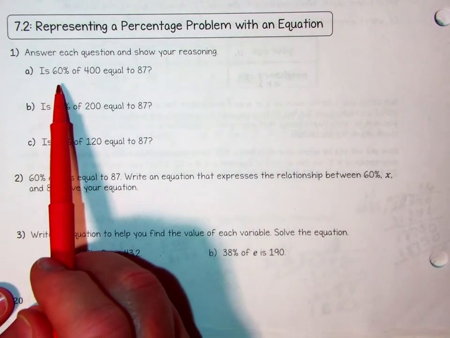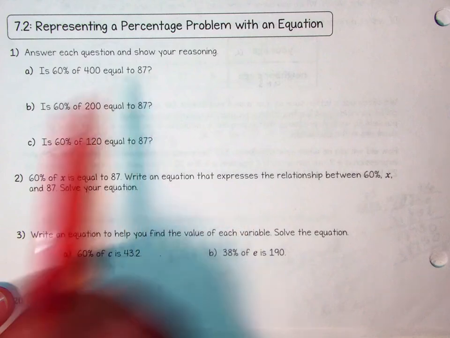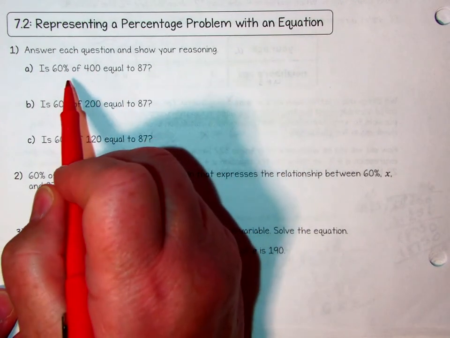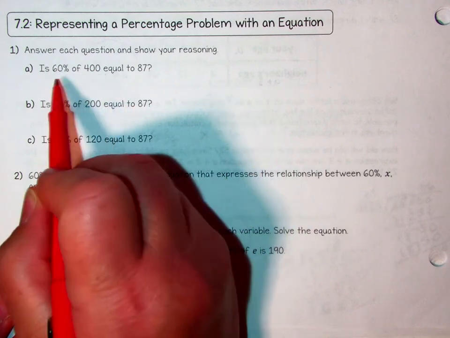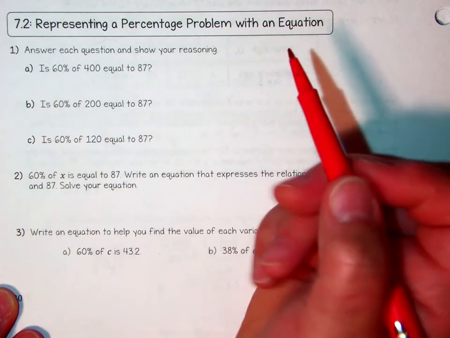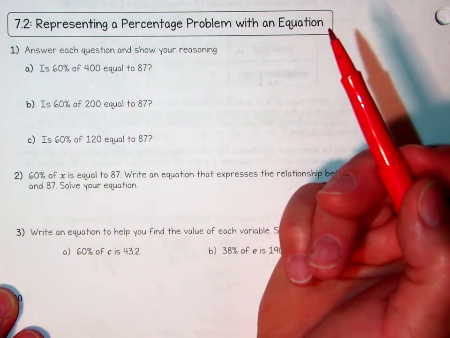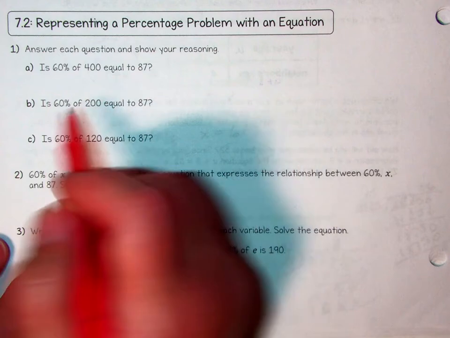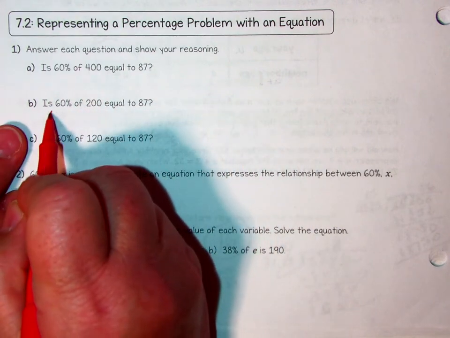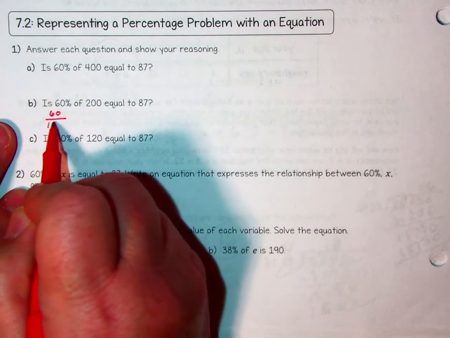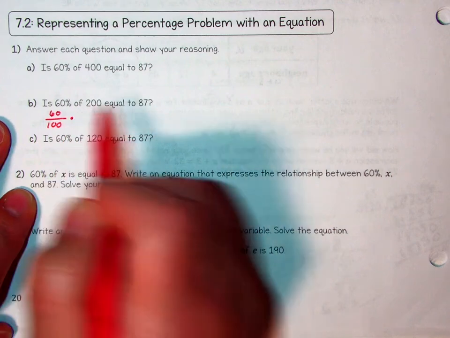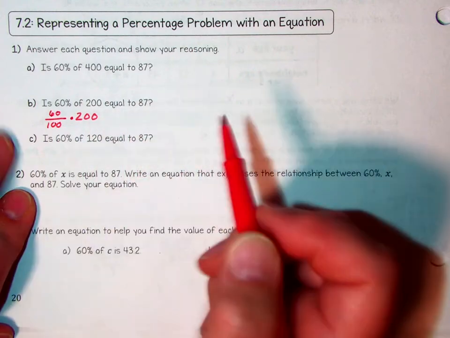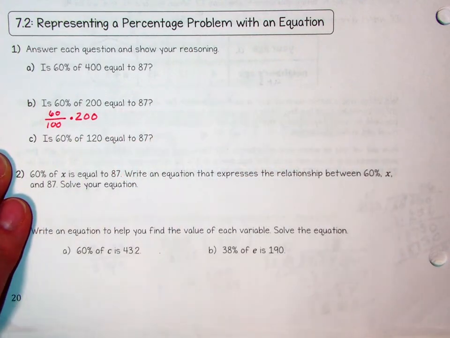Is 60% of 400 equal to 87? So, what I could do to solve this is just find what 60% of 400 is and then check and see, is it equal to 87. So I'm going to start doing that. 60%, I know I can write that as 60 hundredths, of is multiplication, and then 200. So I want to find 60 hundredths times 200.